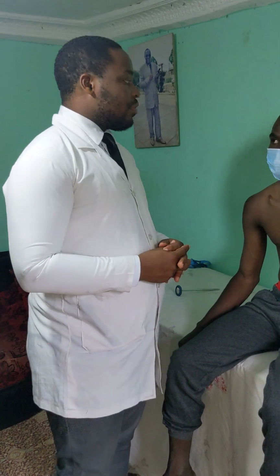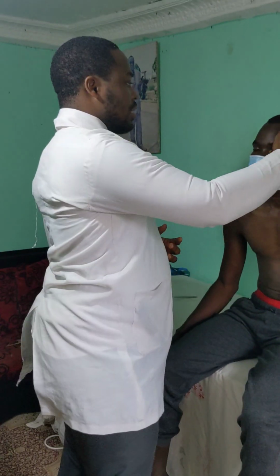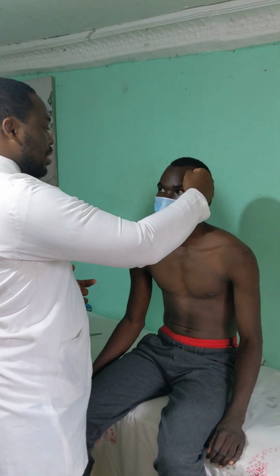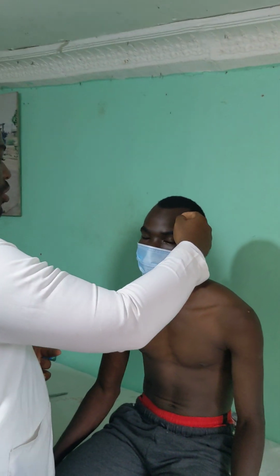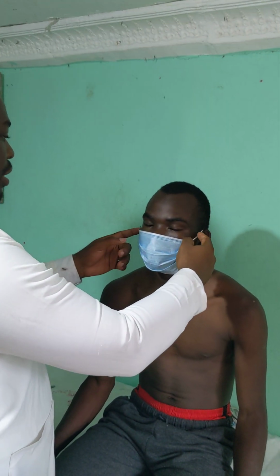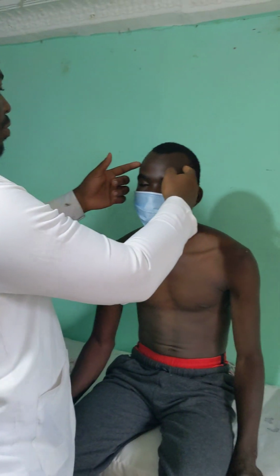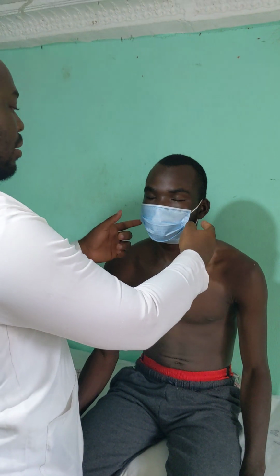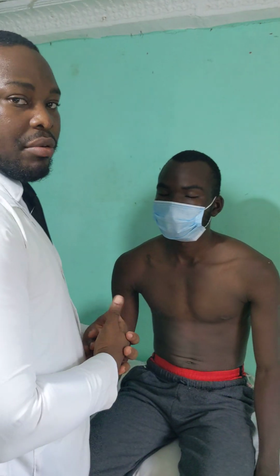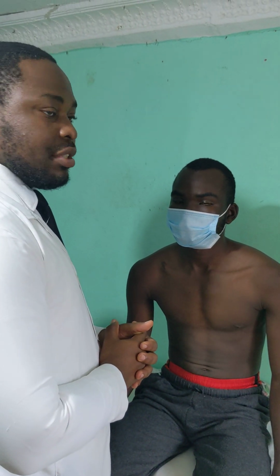The next element that you have to examine is the trigeminal nerve. For the trigeminal nerve examination, you have sensory and motor. Please, can you feel when I touch? Please close your eyes. Can you feel when I touch here? So I'm assessing the ophthalmic, the maxillary, and the mandibular regions of the trigeminal nerve.